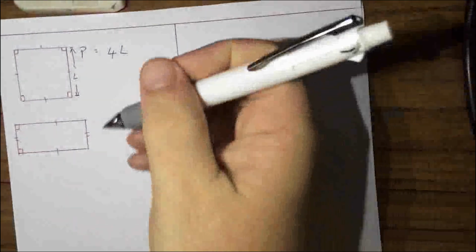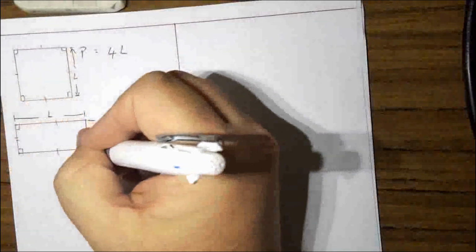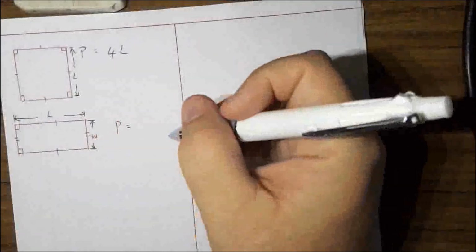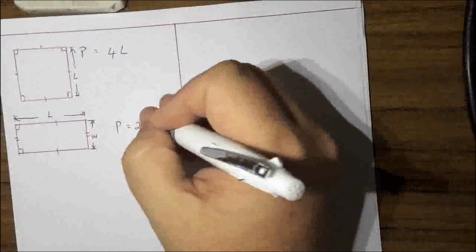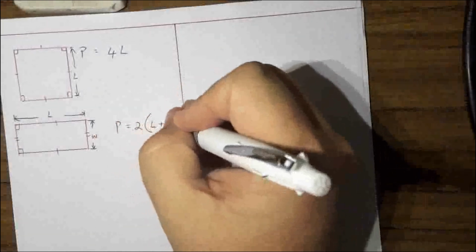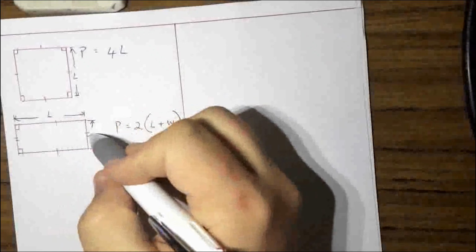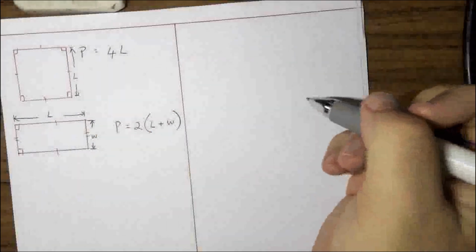Here again, we have a length, and we have a width. Got my arrowheads. Okay, so the perimeter in this case would be 2 times length plus width. Add both of those together and multiply by 2 to work out the perimeter.